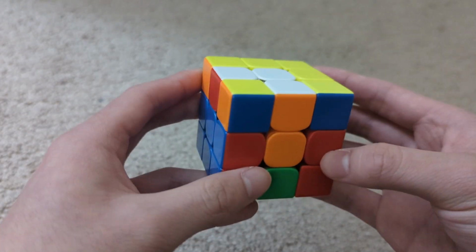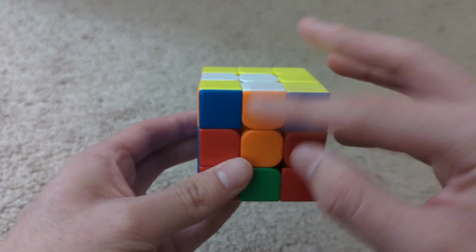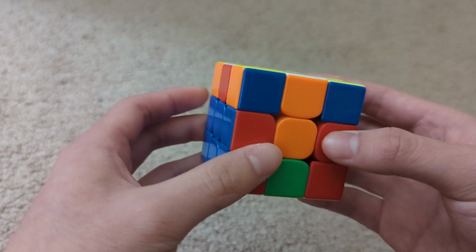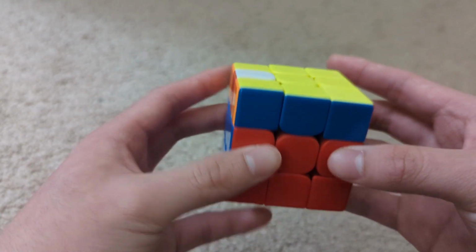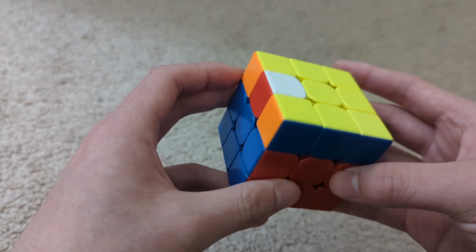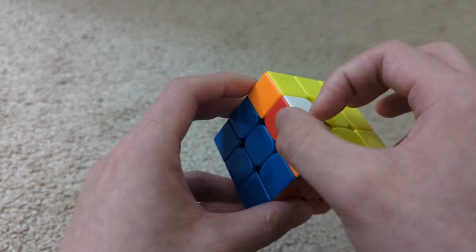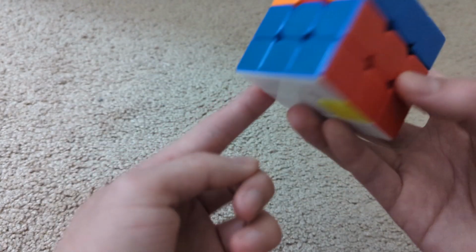Here it's a bit different. So we set up our M2 insert. We notice it's a matching center case. And after we do M2, this DFDB piece still goes to the back, but this time our other DFDB piece is on the left here, and we still want to move it opposite to that.